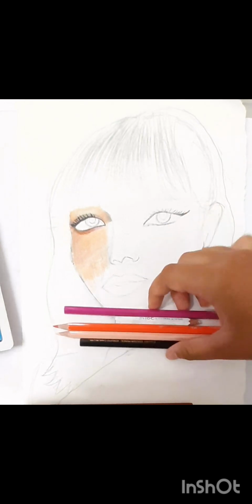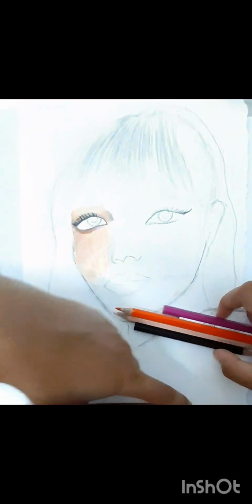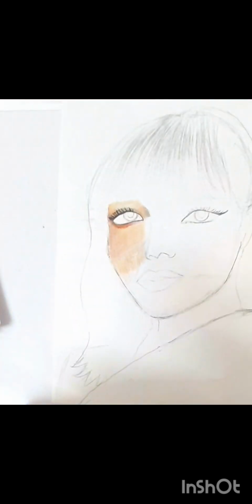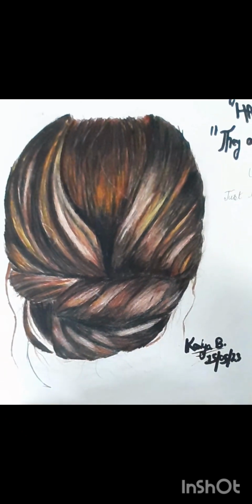Okay, so this is what I used as the reference and I made it. I have some other videos as well which I'm going to show, like this one. I made this as well. You could see this. So I made this as well. This is a hair bun, you could see, right? So I made this out of color pencils, the same Dome's color pencils.